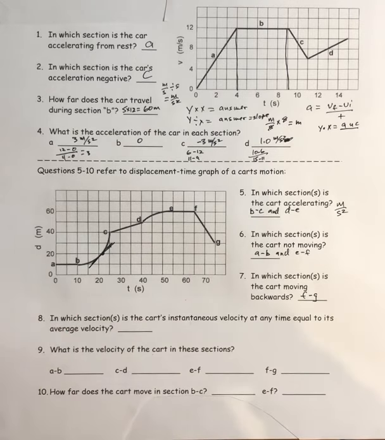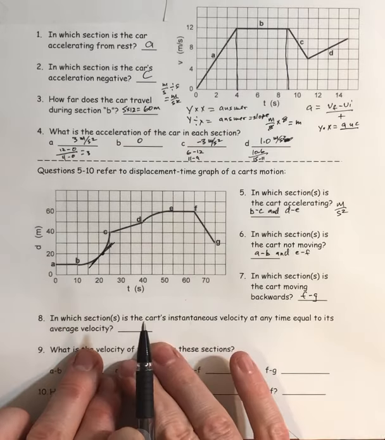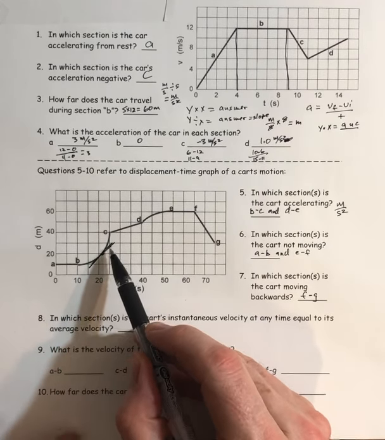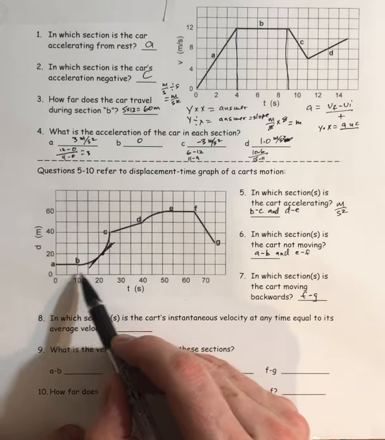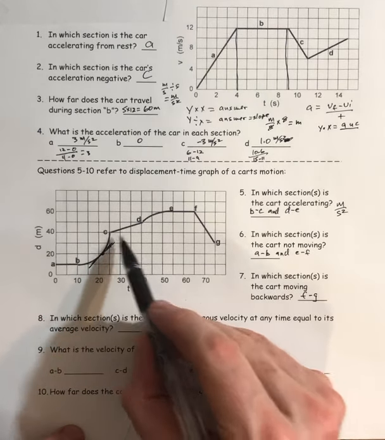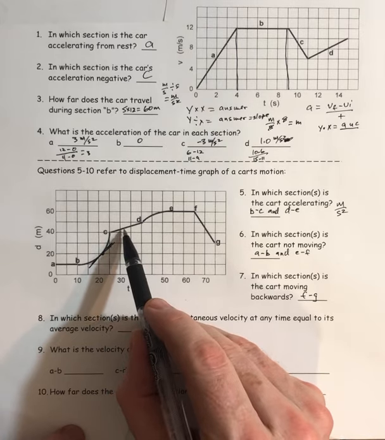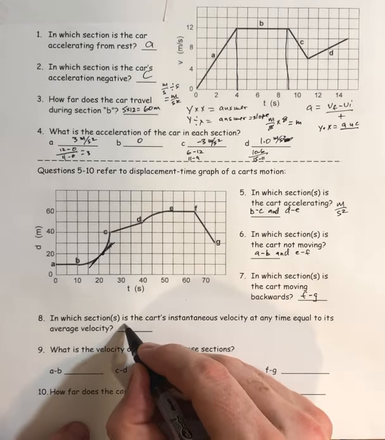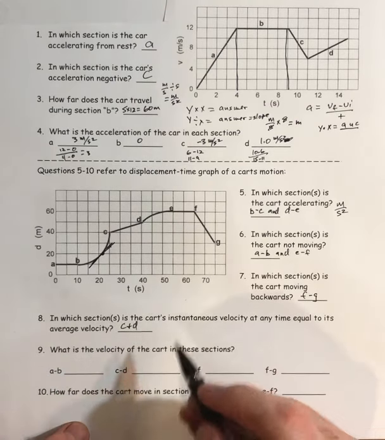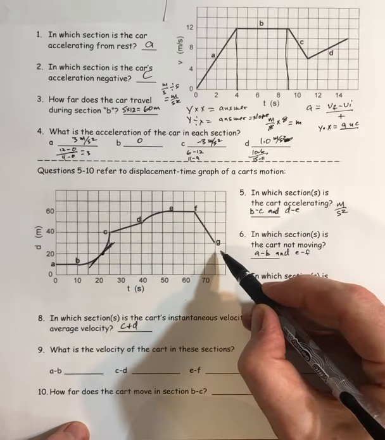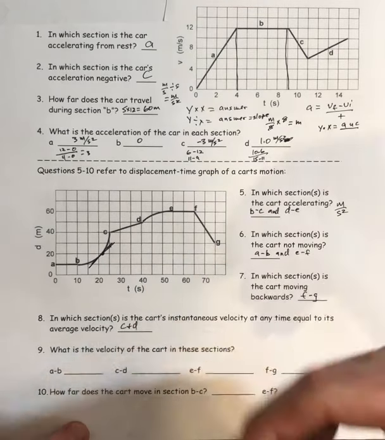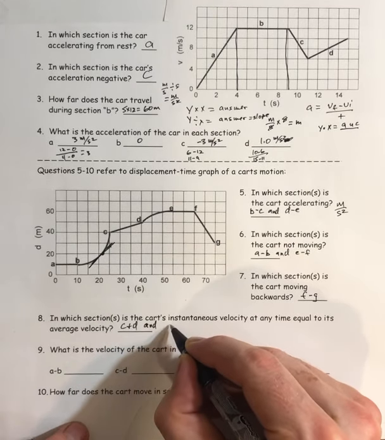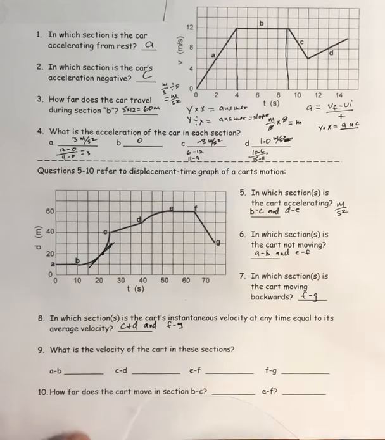But if I'm looking for a point where average velocity equals instantaneous velocity, that tangent has to be the same as my original curve. So what I'm looking for is something like this, C and D, because my tangent to C and D is equal to the original slope. So we know for sure C and D, and then we also know for sure F and G. Even though this is getting slower, it's the same for both the average and the instantaneous. C and D, and F to G.